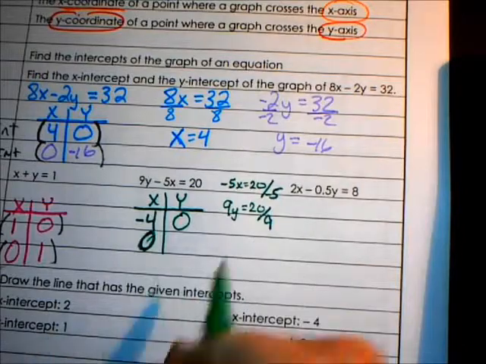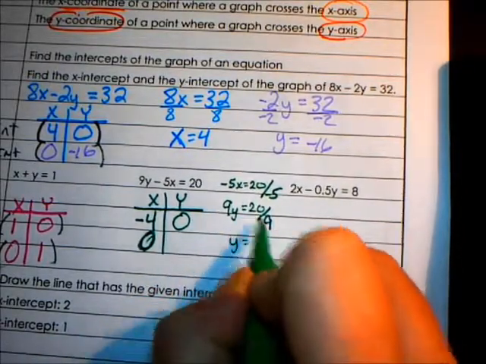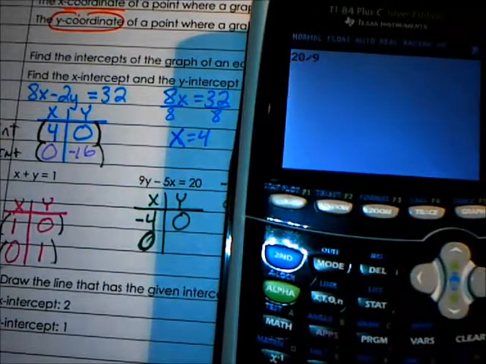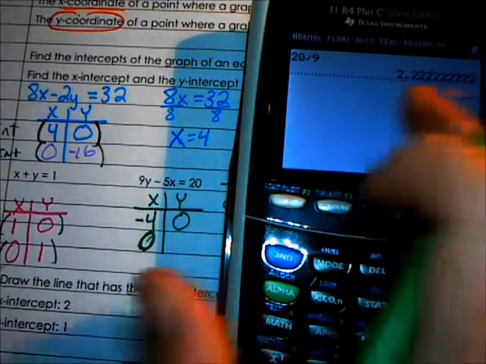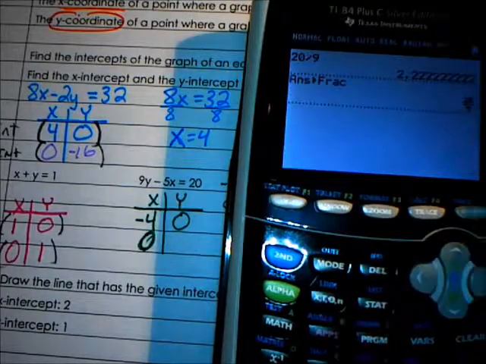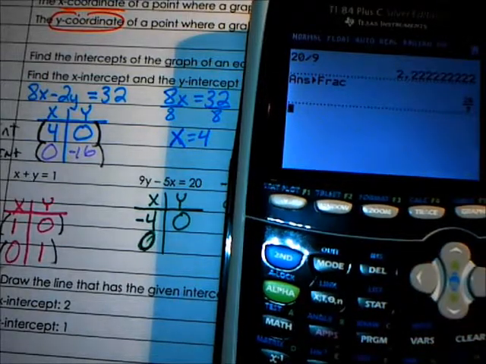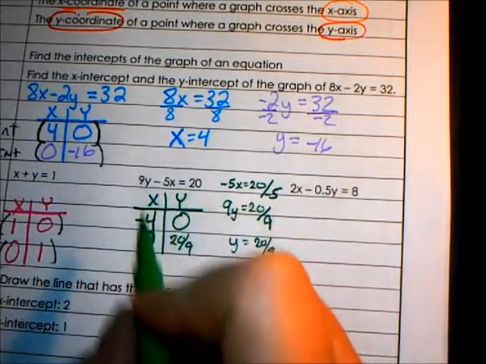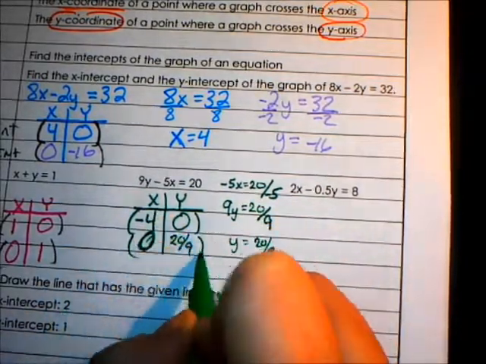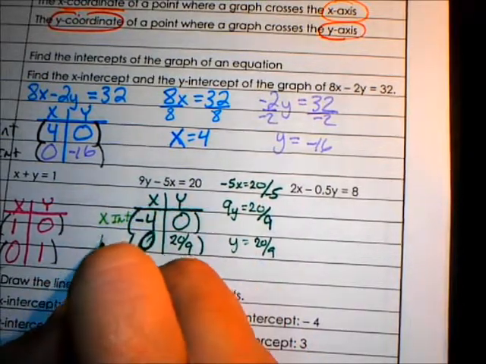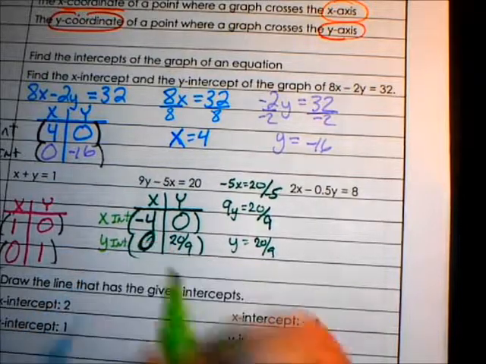So for this, if I was to divide straight, I'd have 20 divided by 9. If I go to my normal screen and do 20 divided by 9, I get this big long decimal, and I don't want that, so remember to math frac it. Get it in the simplest form, and for this one, it stays at 20 over 9. So we're going to label that as 20 over 9, and this will be our coordinates. Thank God we wanted to graph that one. So the first one will be our x-intercept, and the second one the y-intercept.